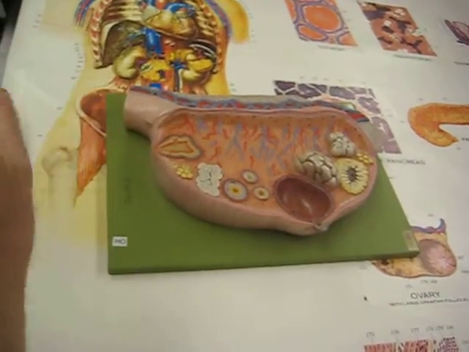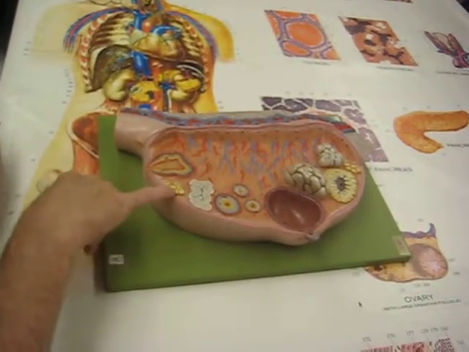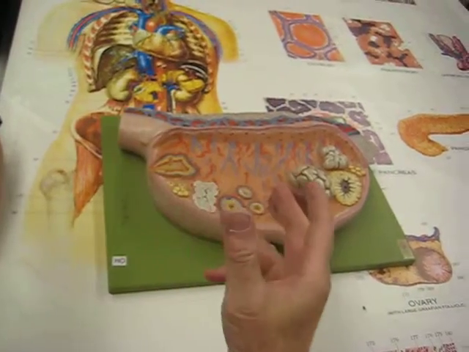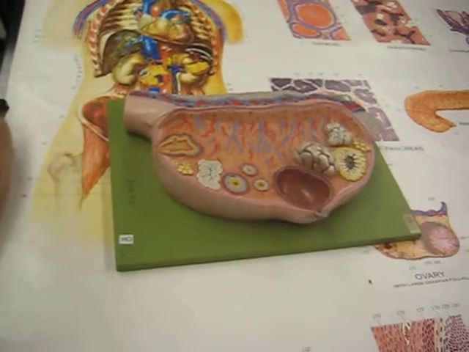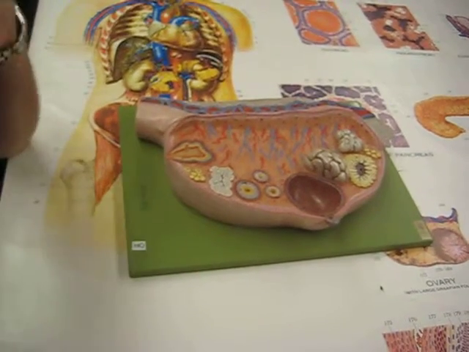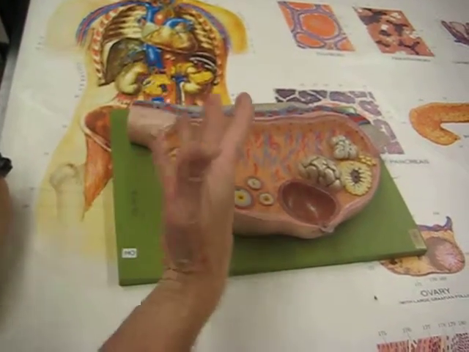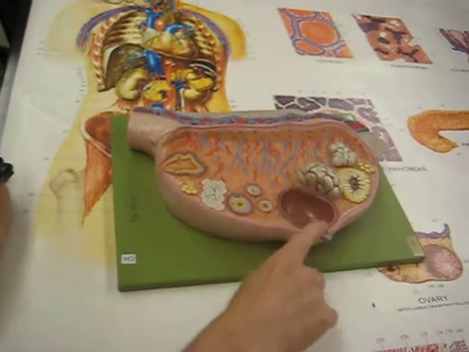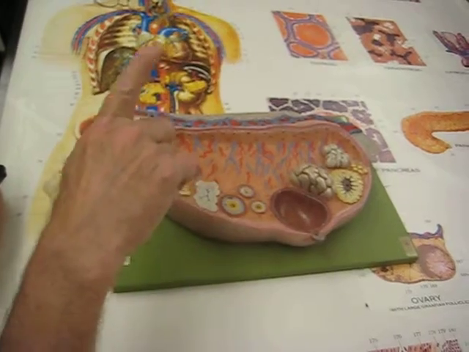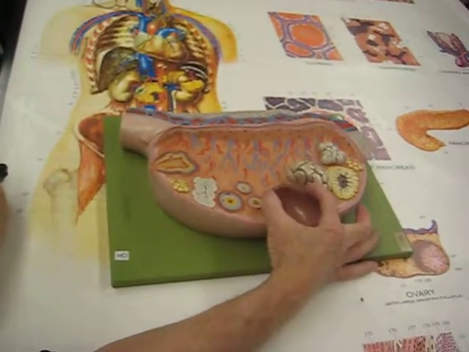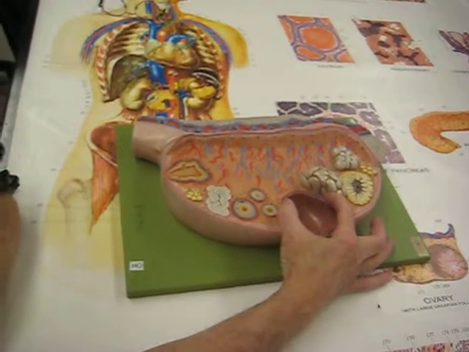Okay. Then in each reproductive cycle, at the beginning of the cycle under the influence of FSH, maybe a dozen follicles will start to respond to it. They're going to grow. They're going to secrete estrogens into the blood, just like I showed you with the overhead. And then of the 10 or 12 that were excited by FSH, one's going to go the full distance, and it's going to become a mature follicle. So this is like the primary stage. Here we have the mature follicle. Mature follicles are oftentimes called Graafian follicles.